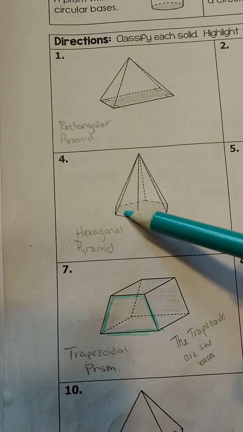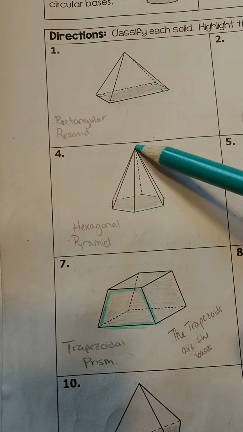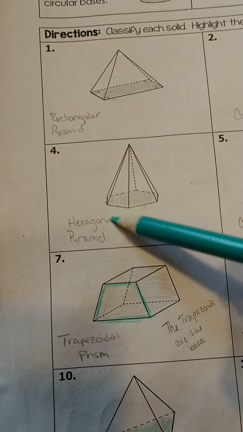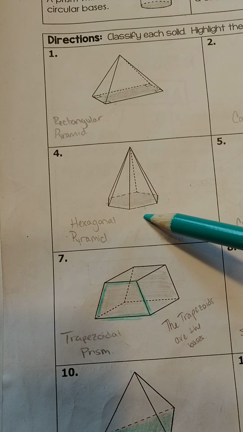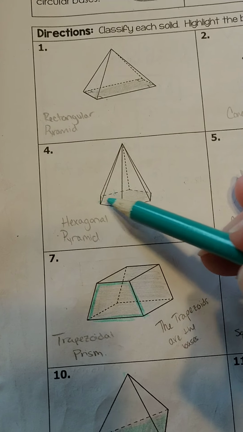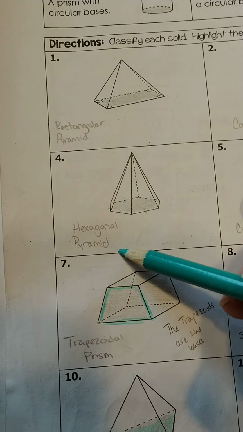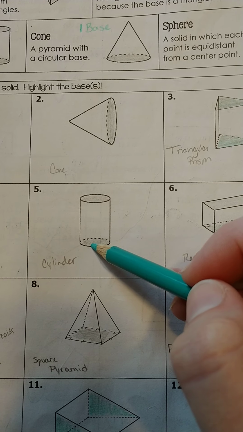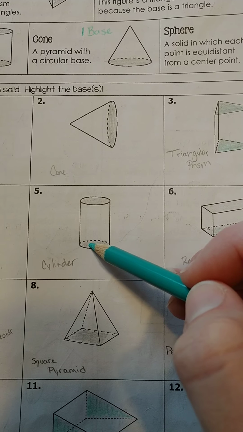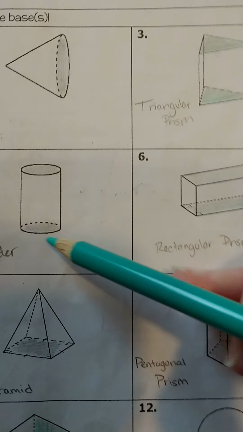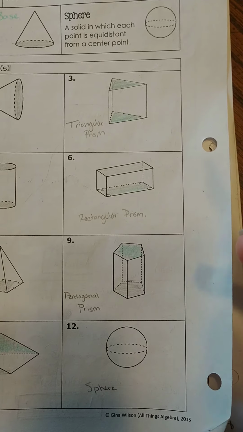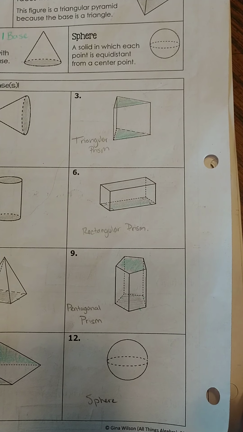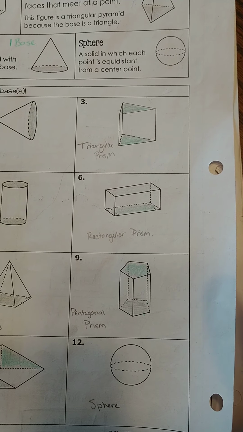Number 4, we're going back to only having one base that leads up into a point. Our one base is definitely not a circle, so it cannot be a cone, which means we're dealing with some type of pyramid. Count your sides. You have 6, so it's a hexagonal pyramid. Number 5, two bases, and both bases are circles, so it's a cylinder. Again, 2 sets of classifications, 1. Nice and easy.